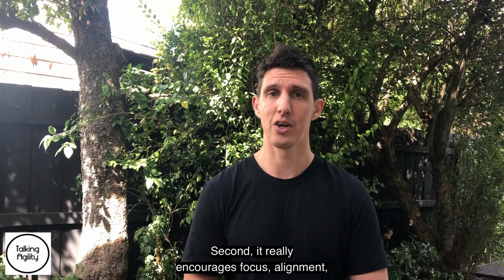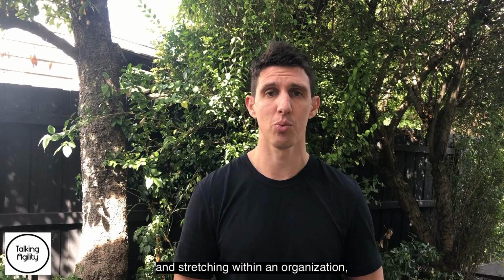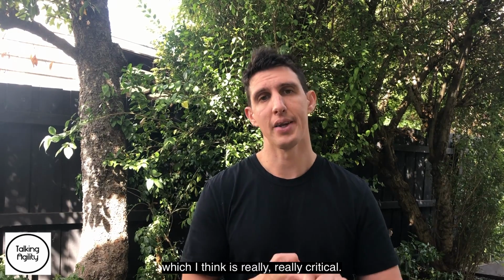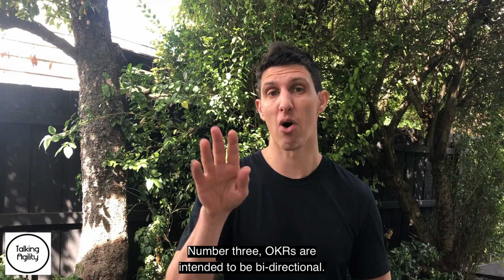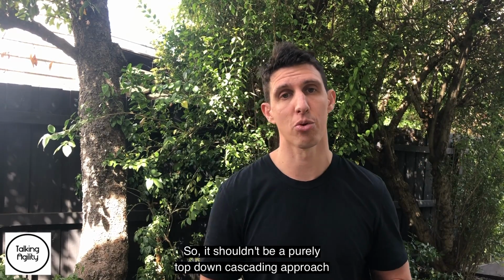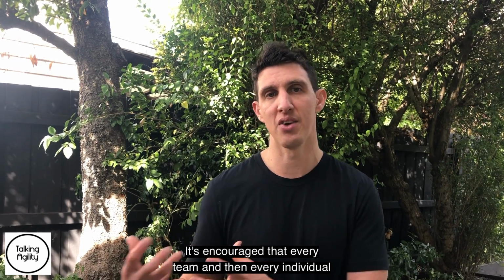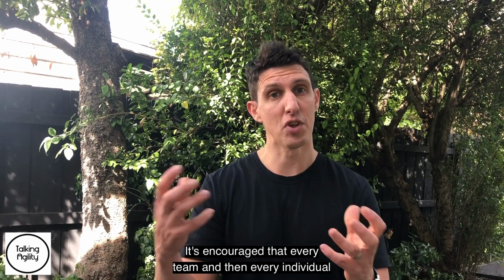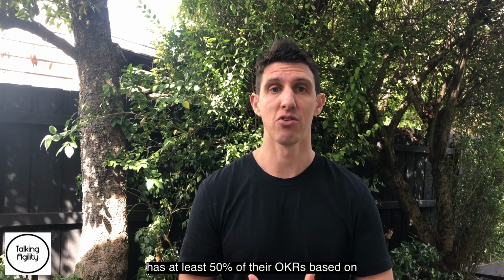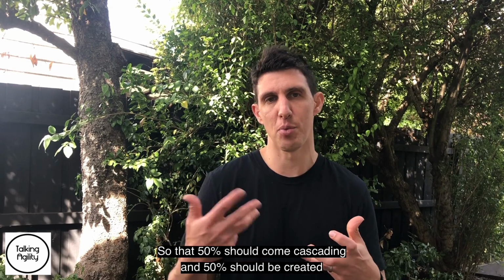Second, it really encourages focus, alignment, and stretching within an organisation, which I think is really critical. Number three, OKRs are intended to be bi-directional, so it shouldn't be a purely top-down cascading approach like other traditional goal-setting frameworks. It's encouraged that every team and every individual has at least 50% of their OKRs come from themselves, if that makes sense. So about 50% should come cascading and 50% should be created within the team or by the individual.